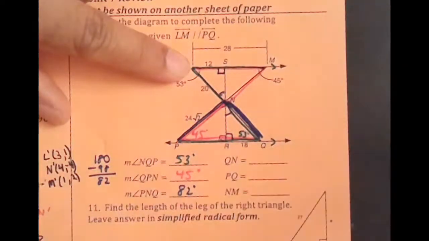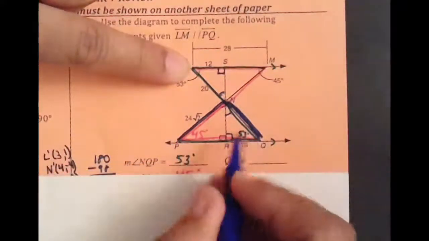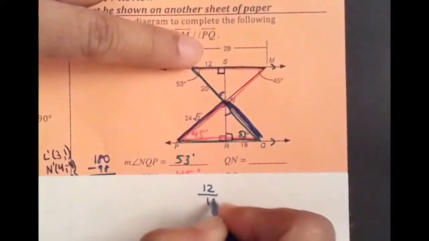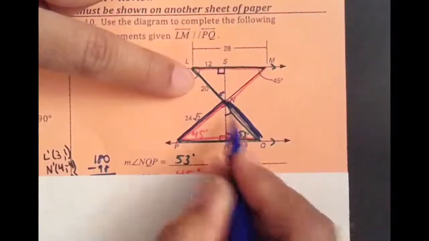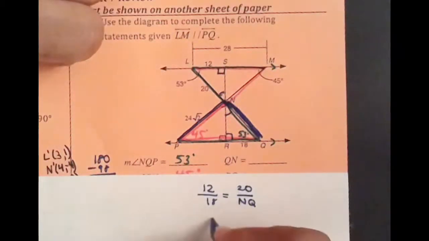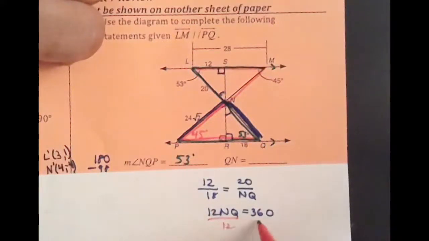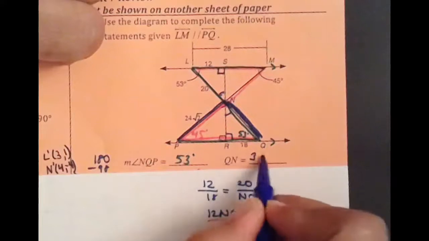So first of all, I'm going to take the value that is either one, it doesn't matter. So I use 12. So 12 goes with 18 on the bottom, which equals, and then again from the top, 20 over, and we don't know what this is. So we can write NQ or we can write X. All right, let's cross multiply. 12 times NQ equals 18 times 20, 360. Divide both sides by 12. So NQ is going to equal 30. So that's 30.